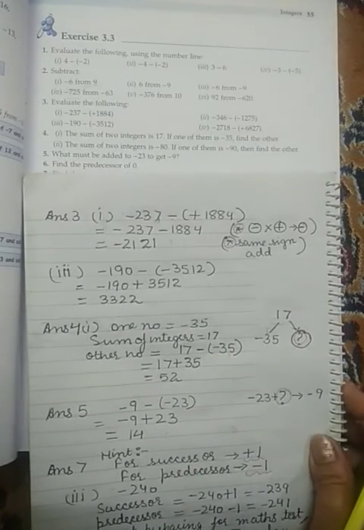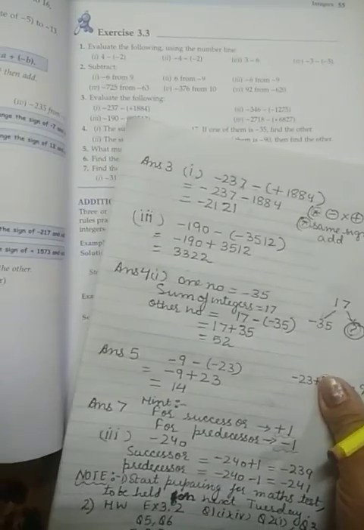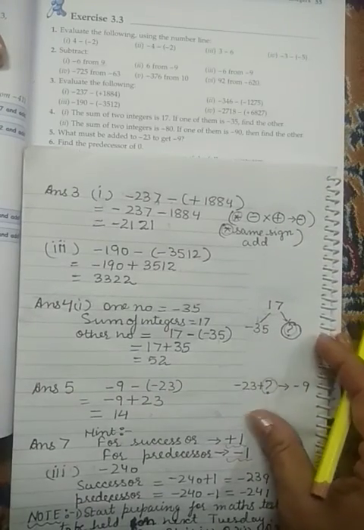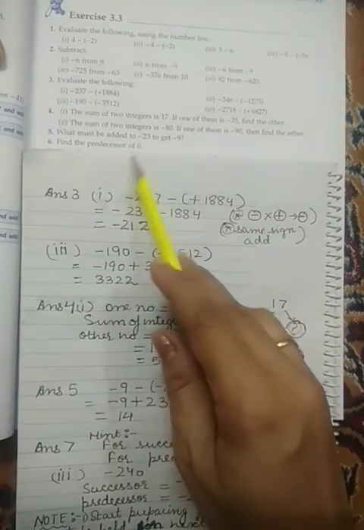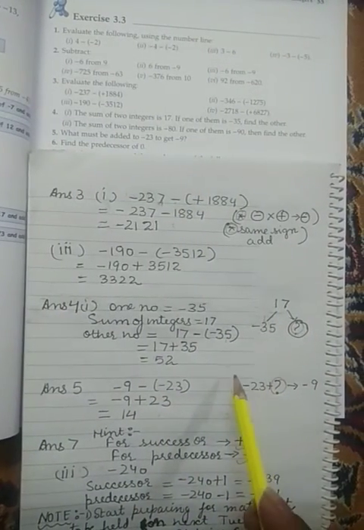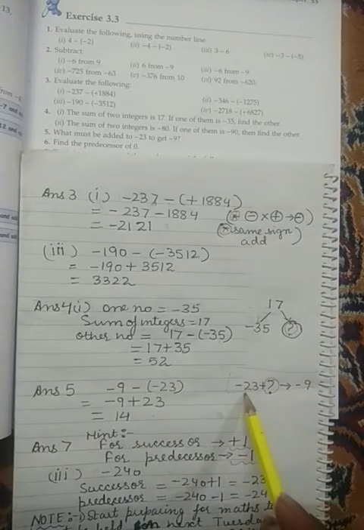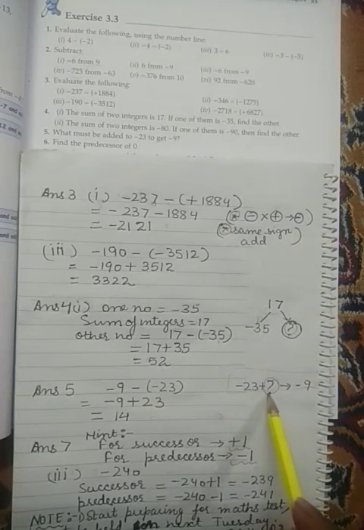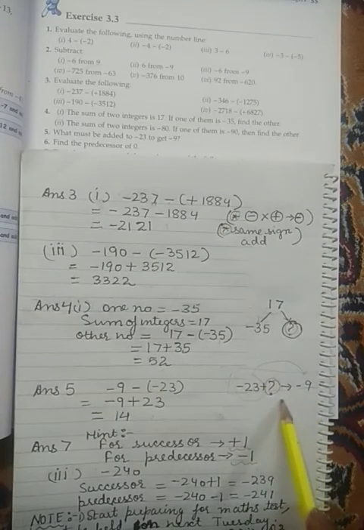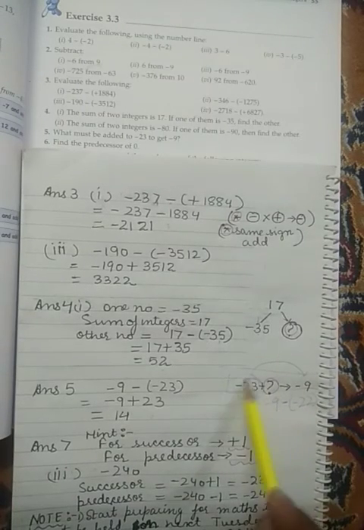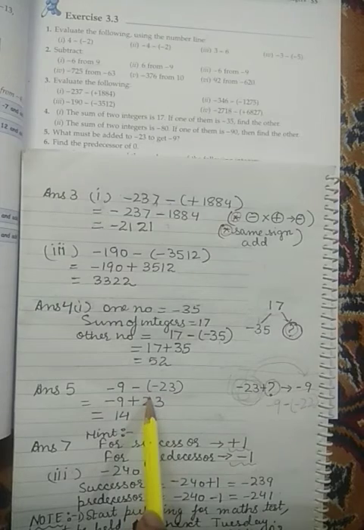In question number 5, the chapter will become easier for you when you keep on recalling all these points. So question number 5: what must be added to minus 23 to get minus 9? Look here, I have framed an equation. Minus 23 and we want to add this missing number to get this one. So what should I do? To obtain this, I should take this to the other side. Means from minus 9, I have to subtract minus 23. This whole number, when taken to the other side, needs to be subtracted.